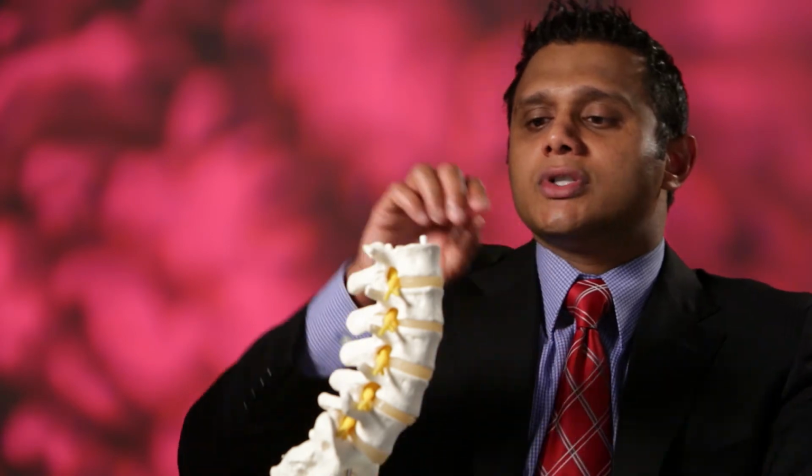The second most common finding is known as spondylosis. Spondylosis is a word meaning many things: degeneration, reduction in height, and it's a very common finding. So if an individual has spondylosis, they typically have degenerative disc disease.